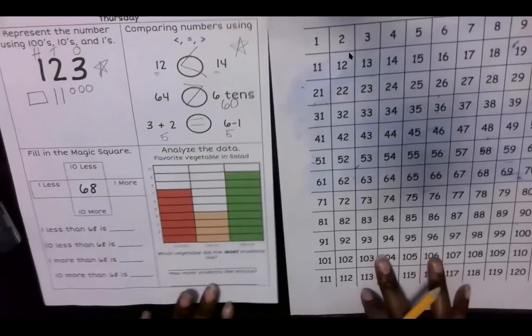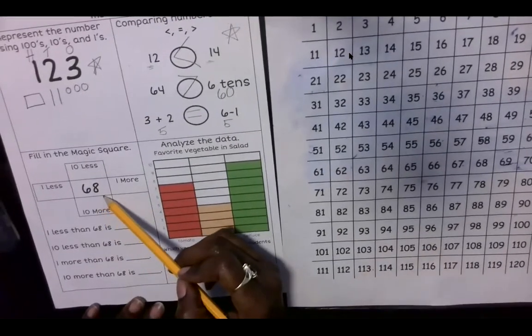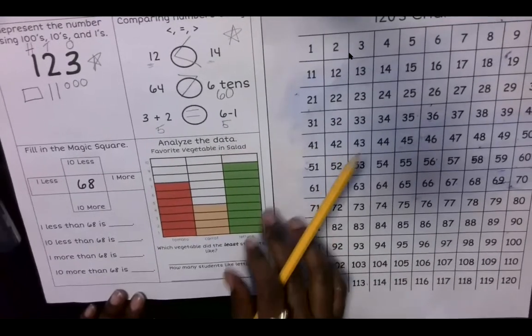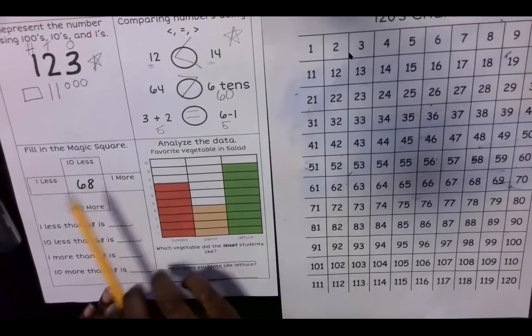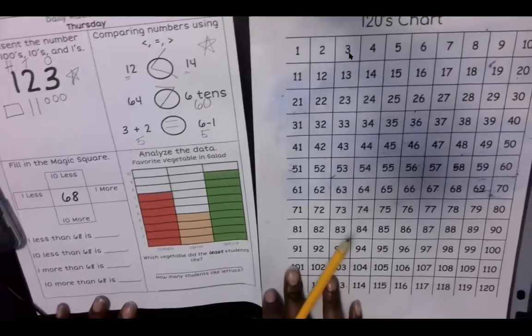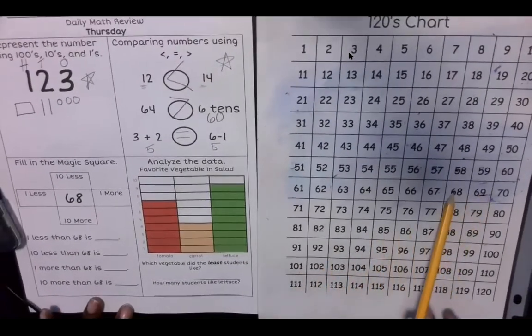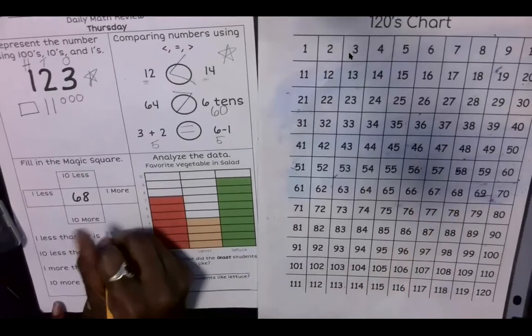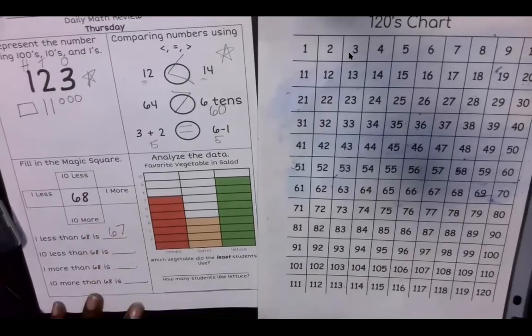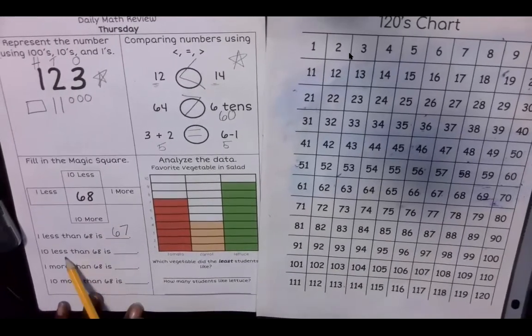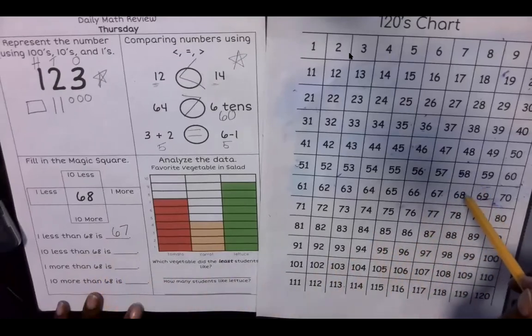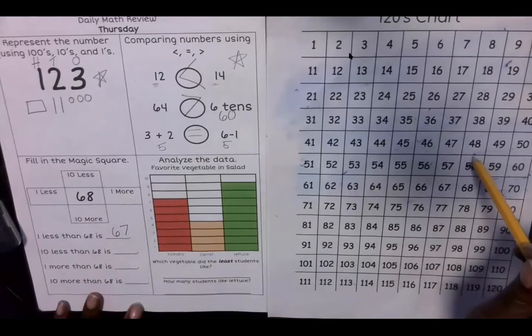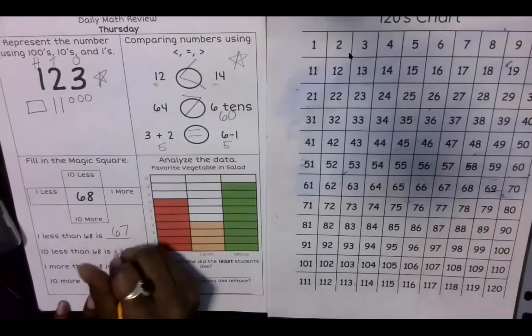All right, let's check the next one. So we have the number 68. We need to find one less than 68. So we need to go back one. And if we remember on our hundreds chart, if I find the number 68 and I go to the left one, then we have 67. So one less than 68 is 67. The next one, 10 less than 68. So here's 68. Remember, 10 less, we go up one space on the hundreds chart, and that gives us 58.